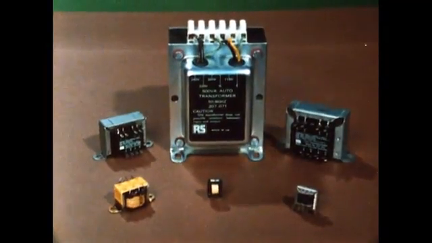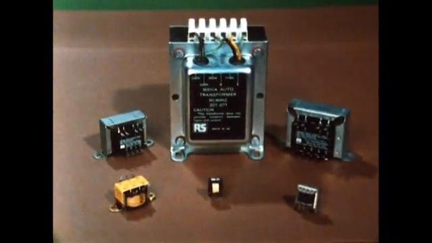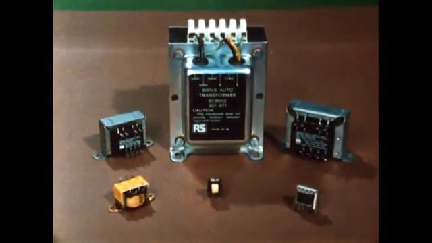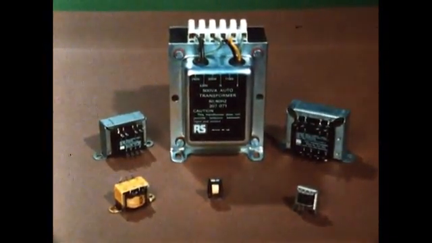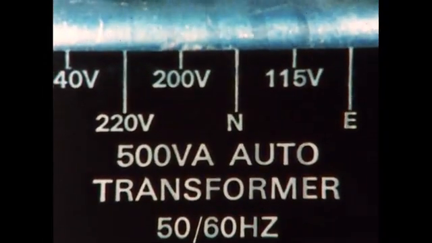Transformers, in fact, come in all shapes and sizes, but they all have one purpose: to step up or step down AC voltage. They don't produce electric power. They merely use the property of inductance to change the voltage.